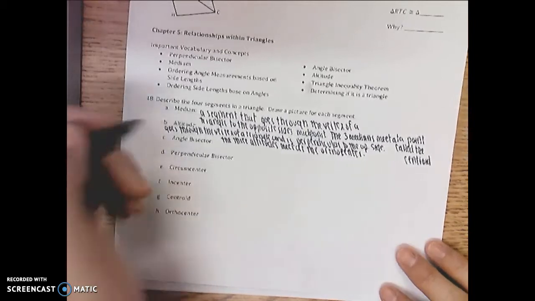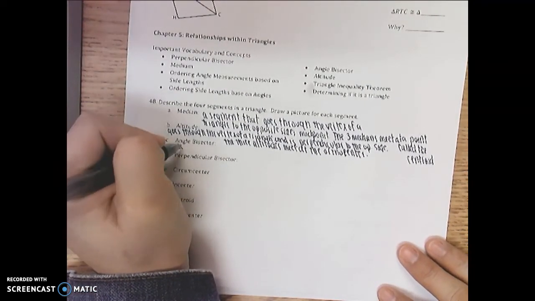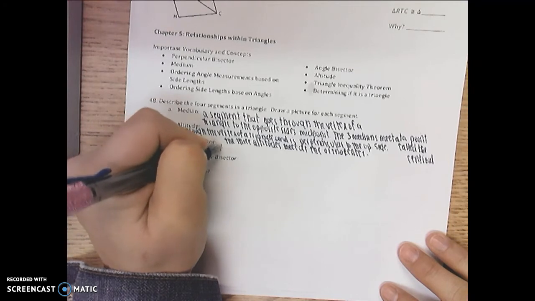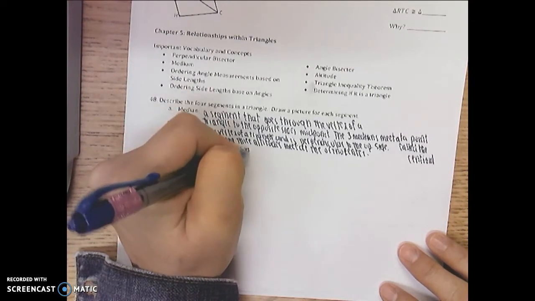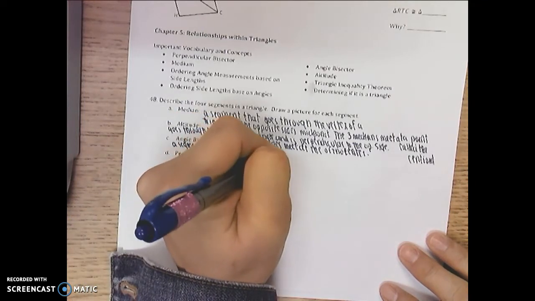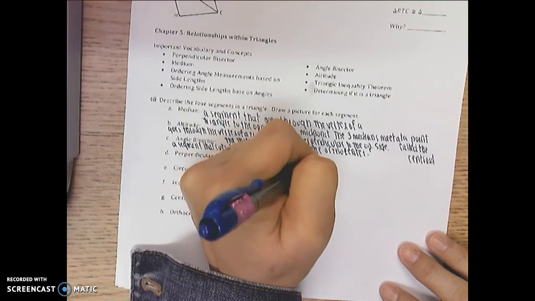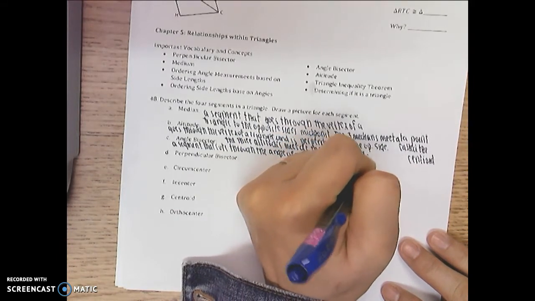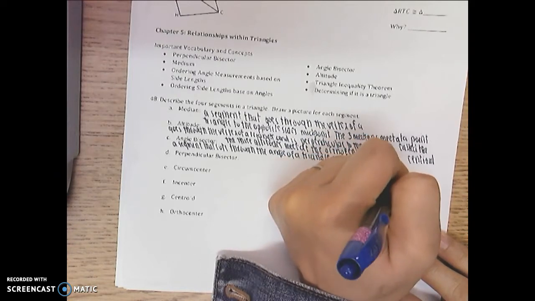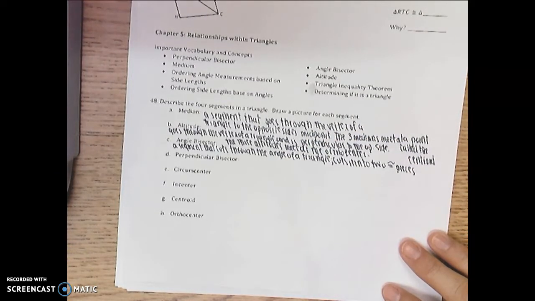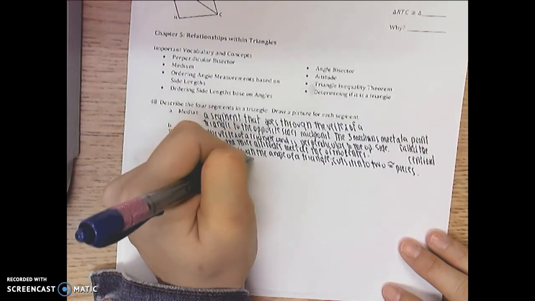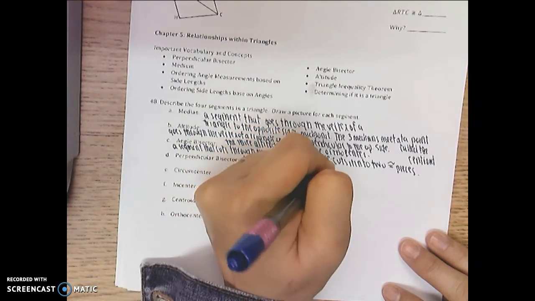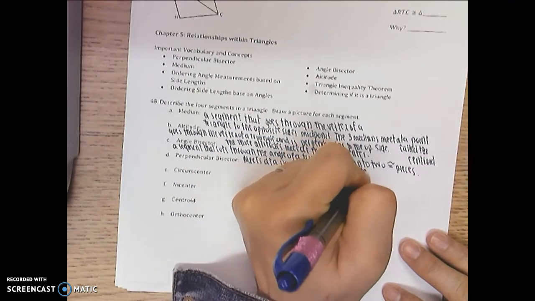An angle bisector is a segment that cuts through an angle, dividing it into two congruent pieces, and it meets at a point called the incenter. Very exciting vocabulary here.